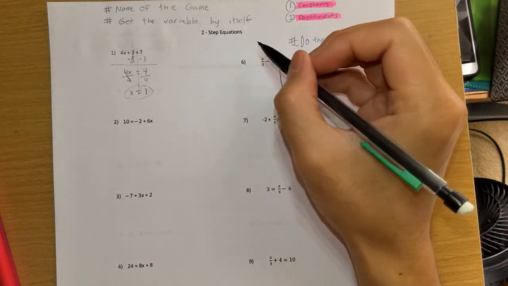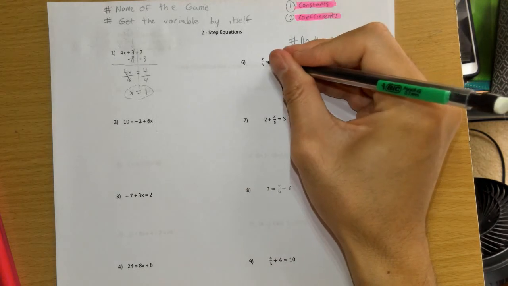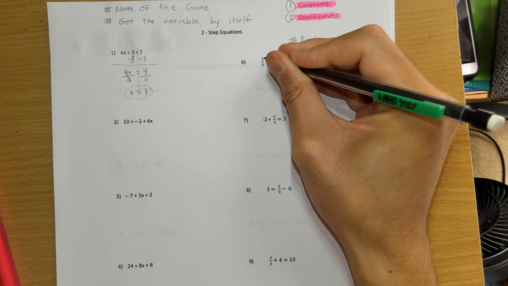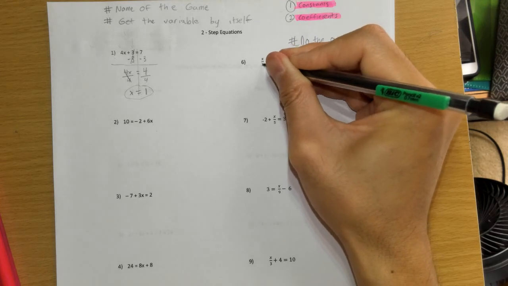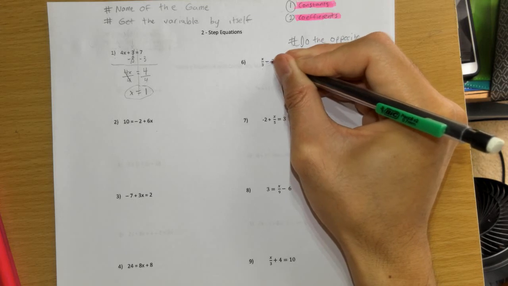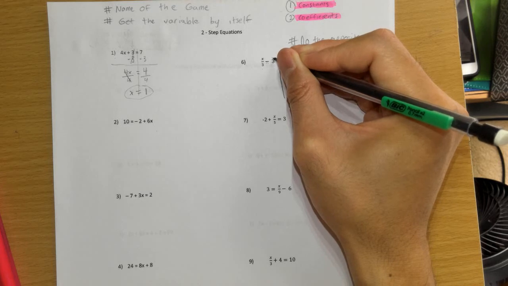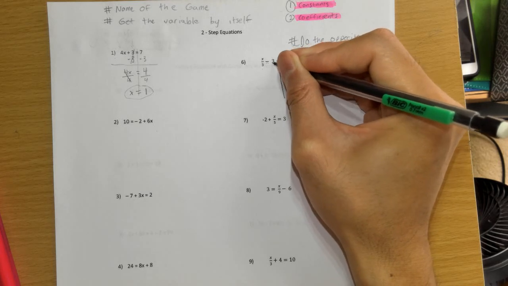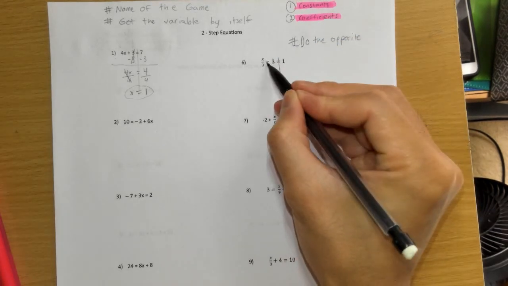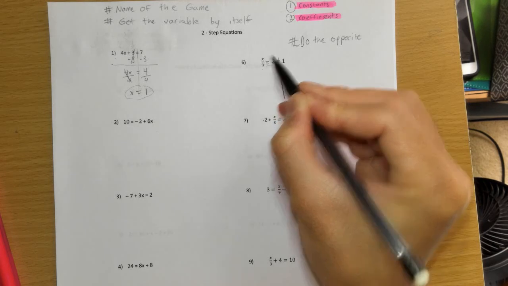Alright, I'm going to try number 6 with y'all. Name of the game, get the variable by itself. Let's get rid of the constants first. This constant is subtraction. Always look at the sign in front of the number, okay? For example, this x divided by 3, this minus sign doesn't go with that. The minus sign, or whatever sign it is, minus or addition, always goes with the number that it's in front of. You see what I'm saying?